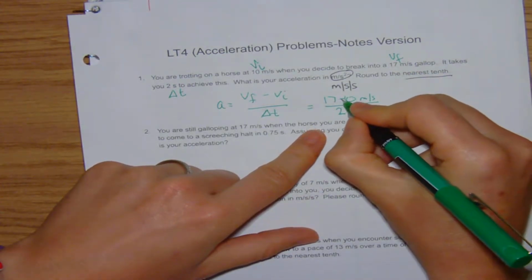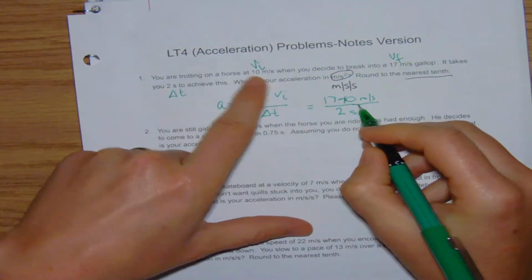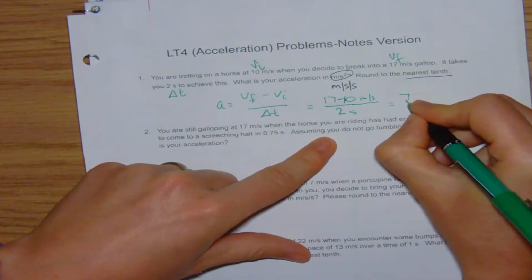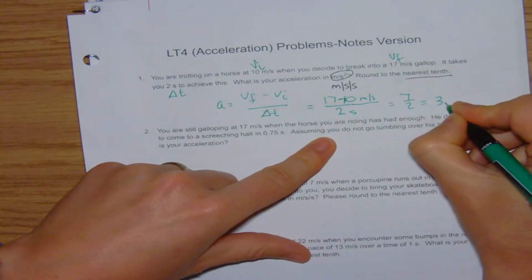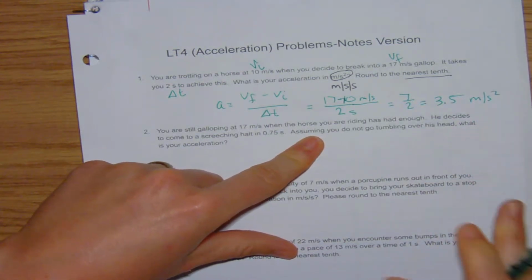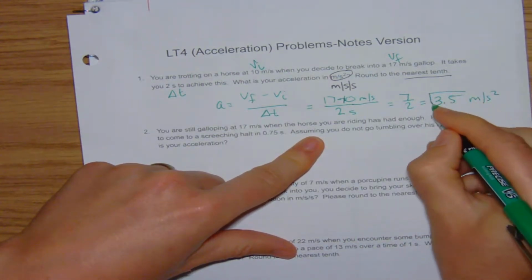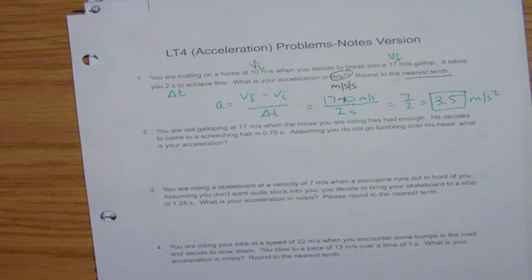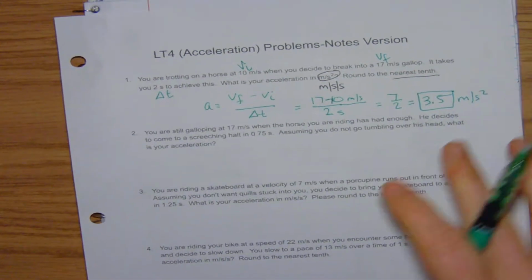So 17 minus 10, sorry. 10 was the starting speed. That gives us 7 over 2, which is 3.5. We need the tenth, so here's our units. But into the Moodle box, we would just type 3.5. And just use some common sense. We're getting faster, so we should end up with a positive number, okay, if you're gaining speed.